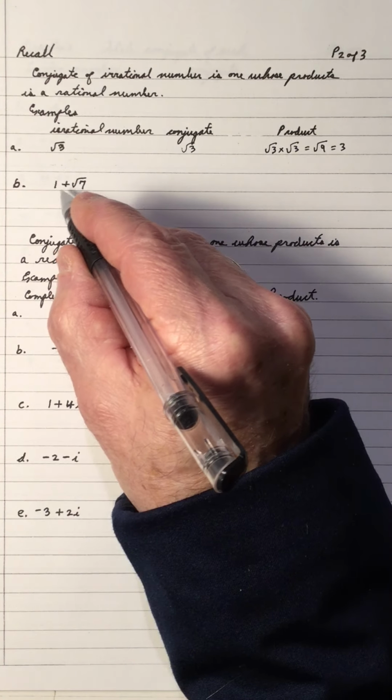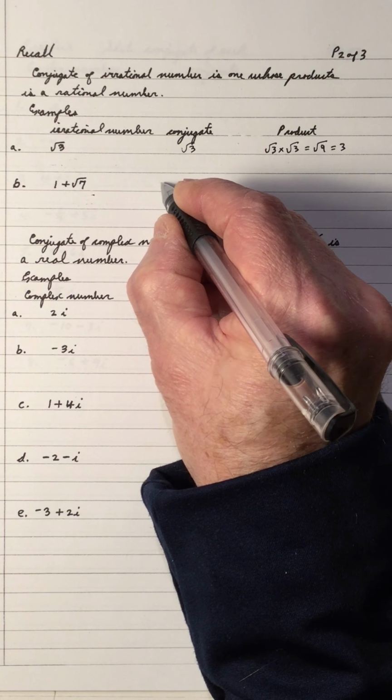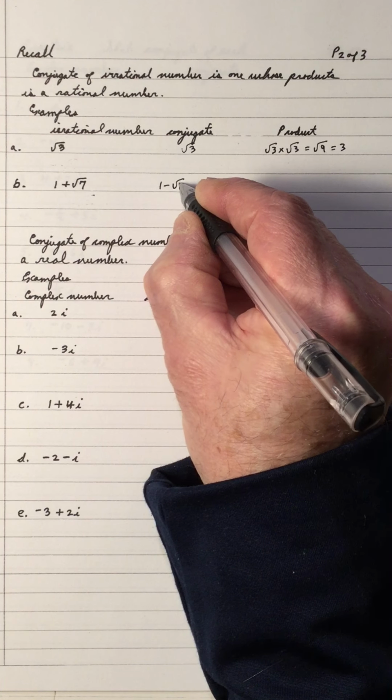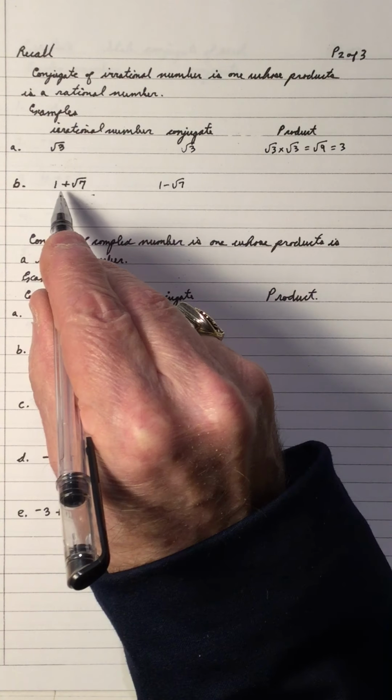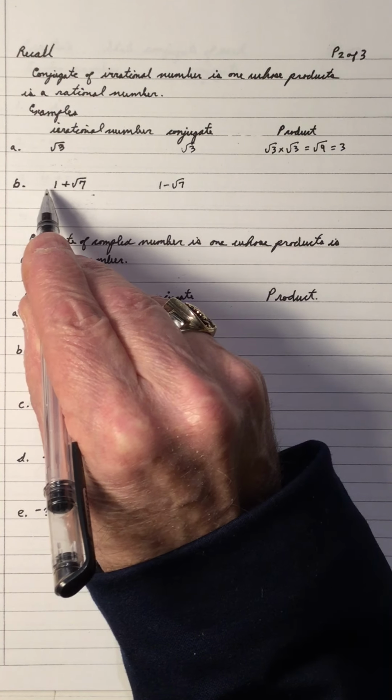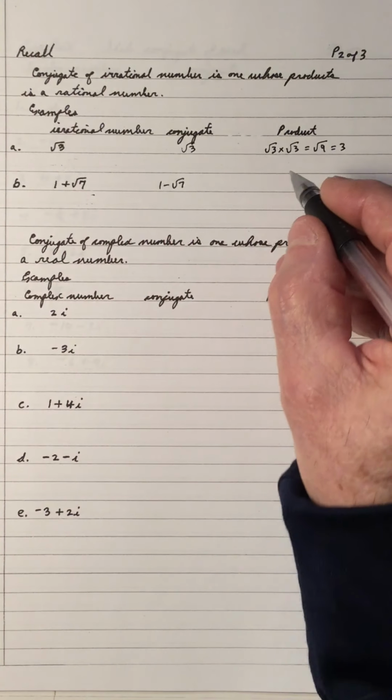And the conjugate of 1 plus root 7 is 1 minus root 7. Notice when you do a conjugate, you only change the second sign, not the first. If you change both of them, you're doing opposites.